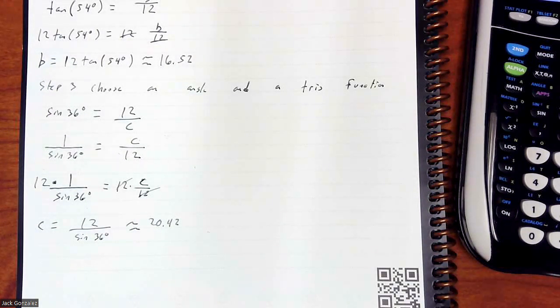Any questions on number 2? You're comfortable choosing the trig function and choosing an angle? You're comfortable solving for any side? Okay.